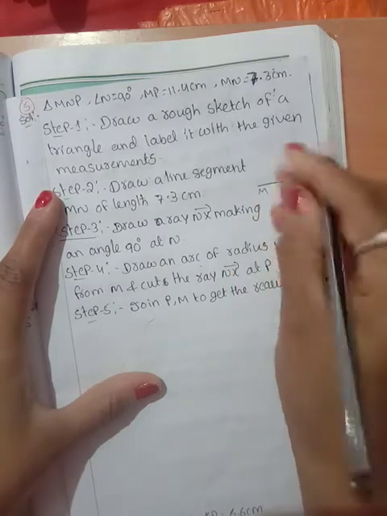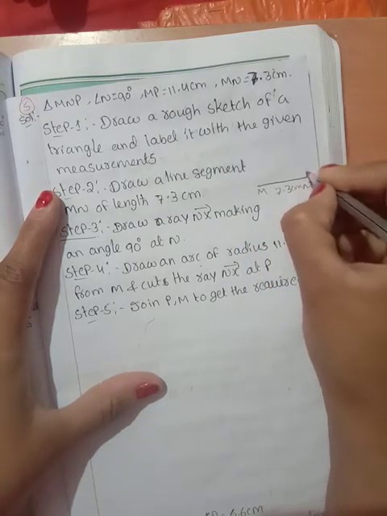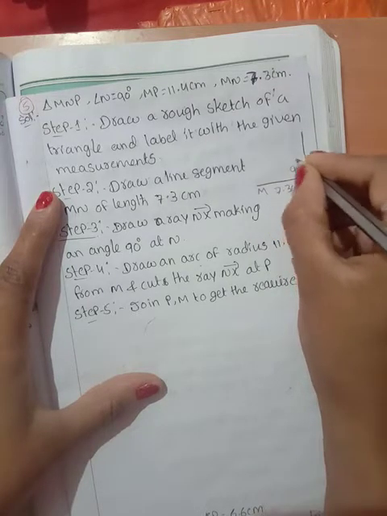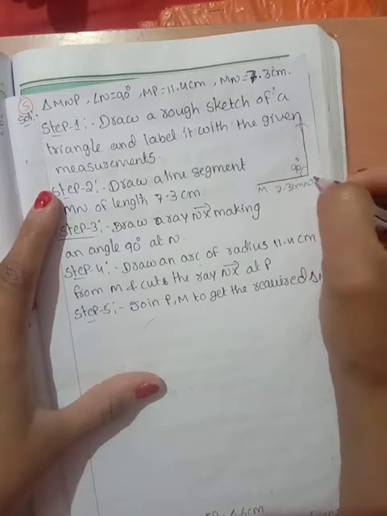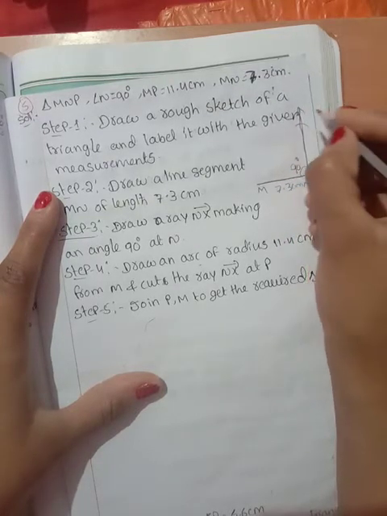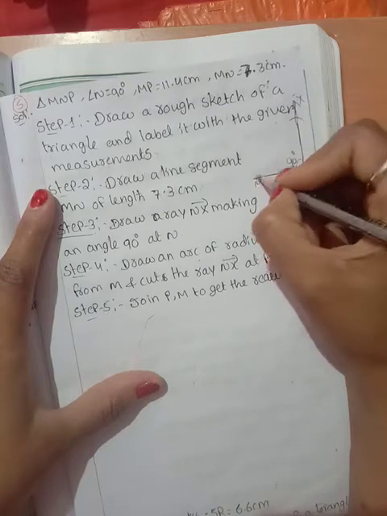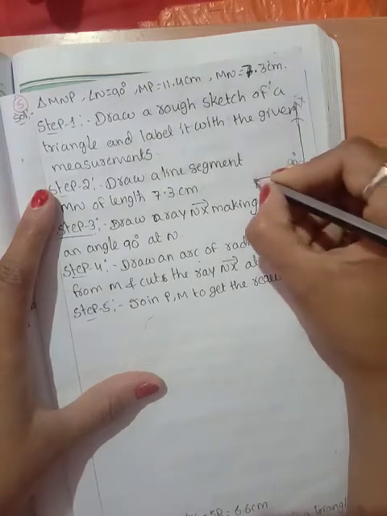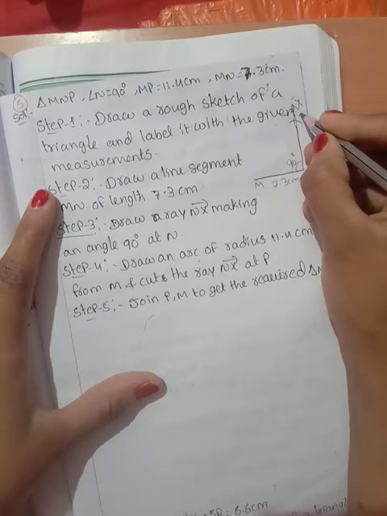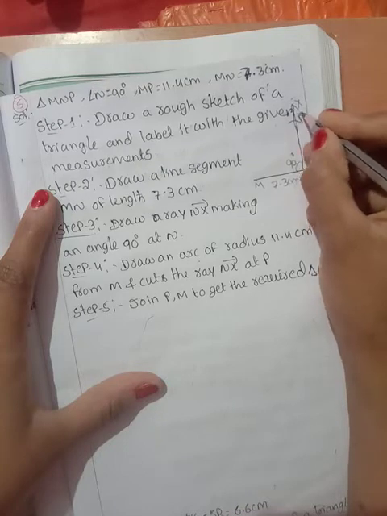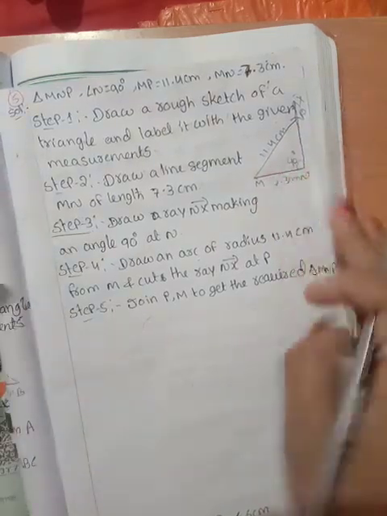Draw one line segment MN that is 7.3 centimeters, and angle N equal to 90 degrees only. This is the 90 degrees, and MP is 11.4. So you draw the ray NX from N. On the NX ray, cut one arc of MP. Draw one arc cutting the NX ray at a point, the point P. Then join this. This is the 11.4 centimeters. This is the sample rough diagram only.